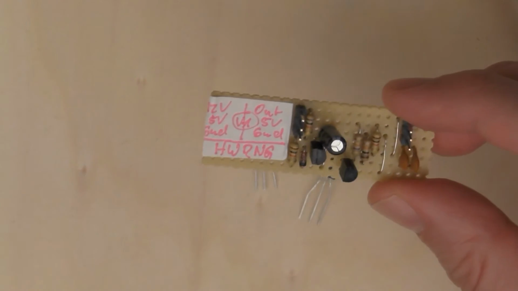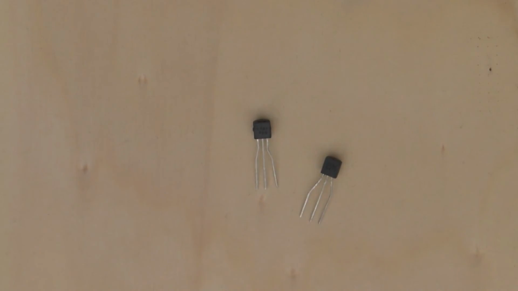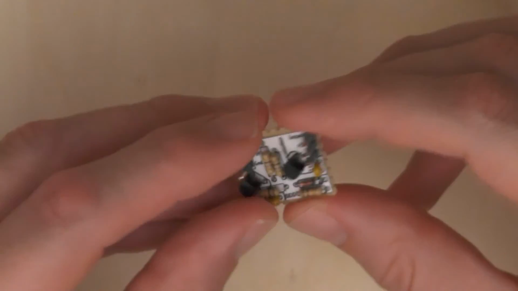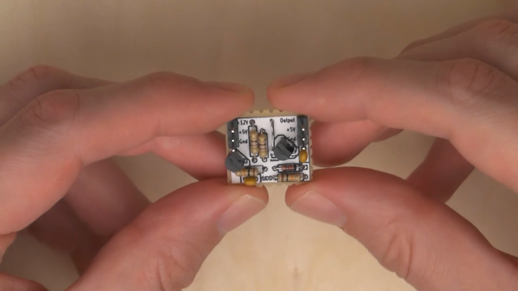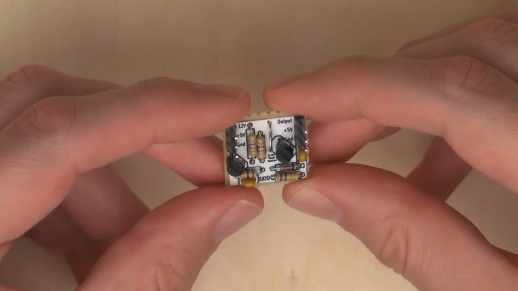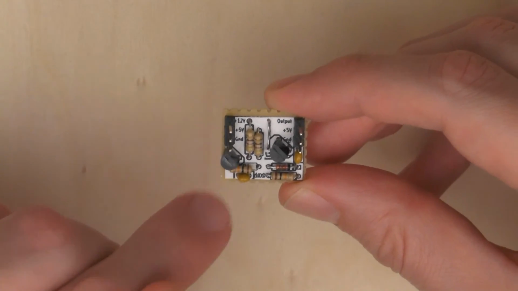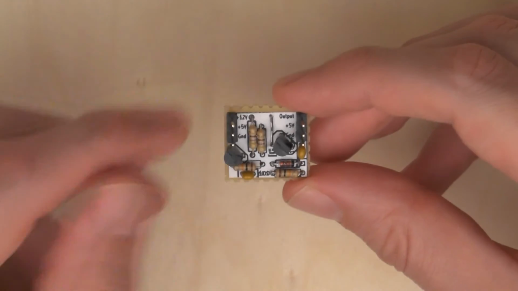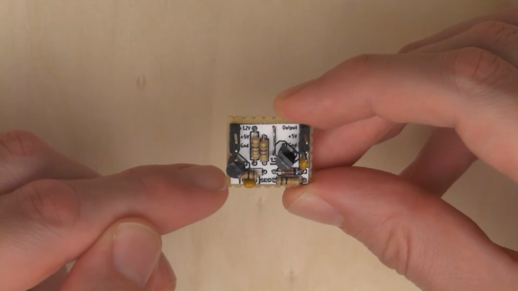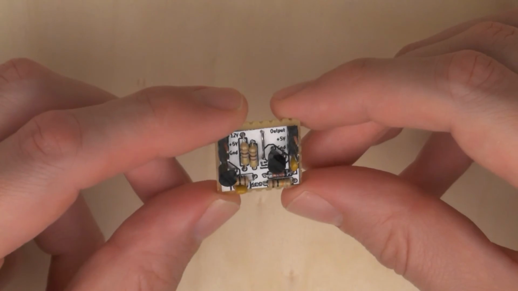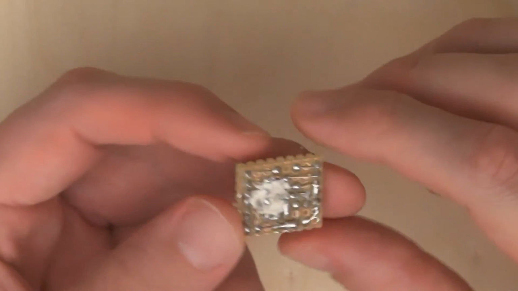So the next thing I did was build the same thing using perf board. I normally do this when I build circuits like this: use a circuit design tool, in this case KiCad, to design the board.